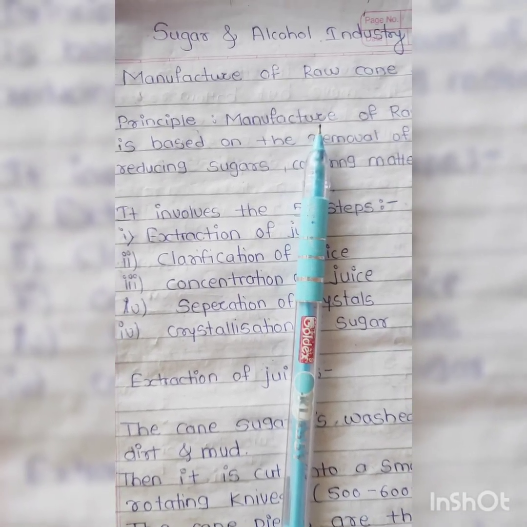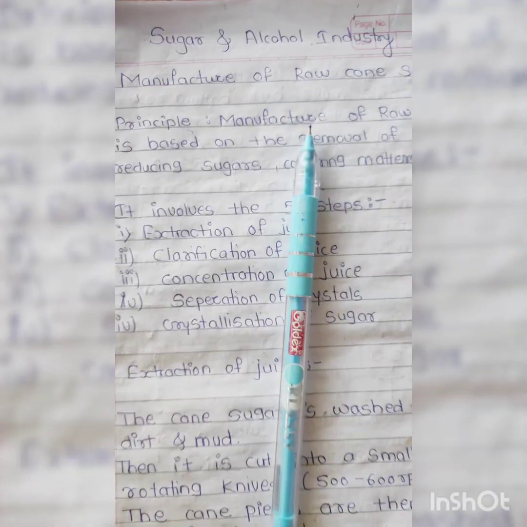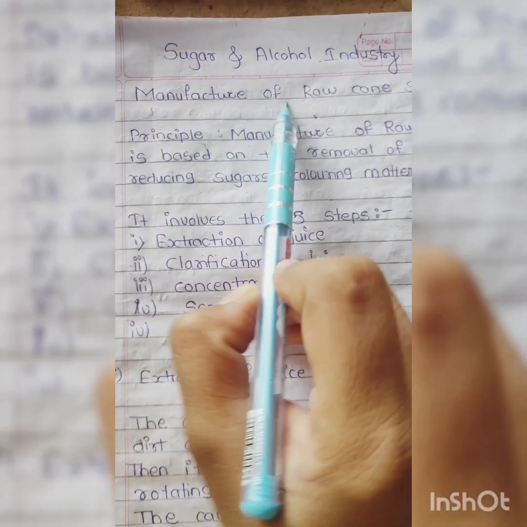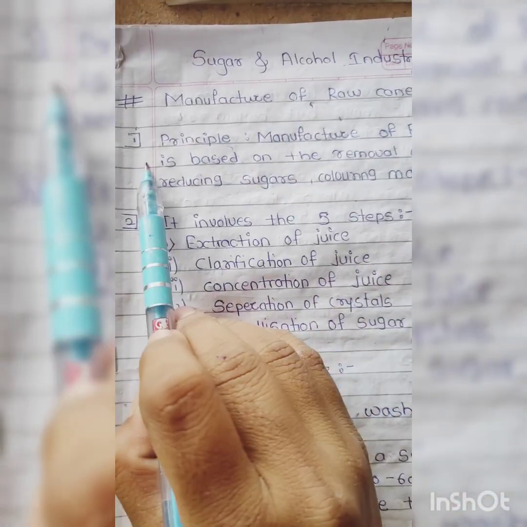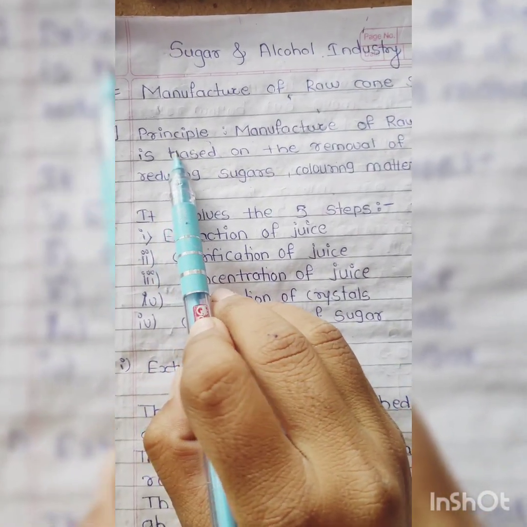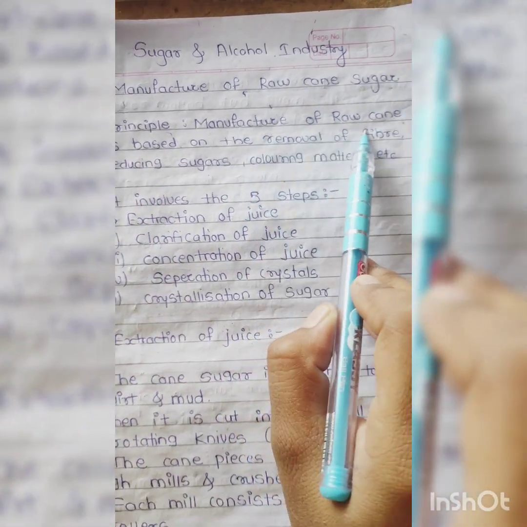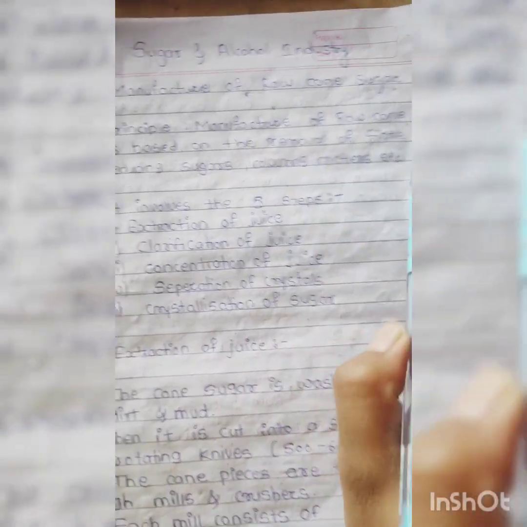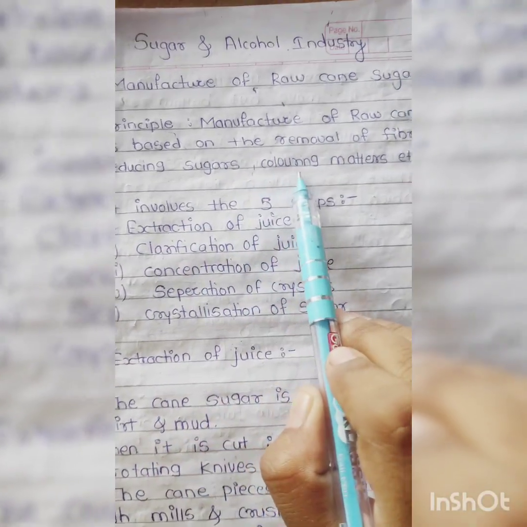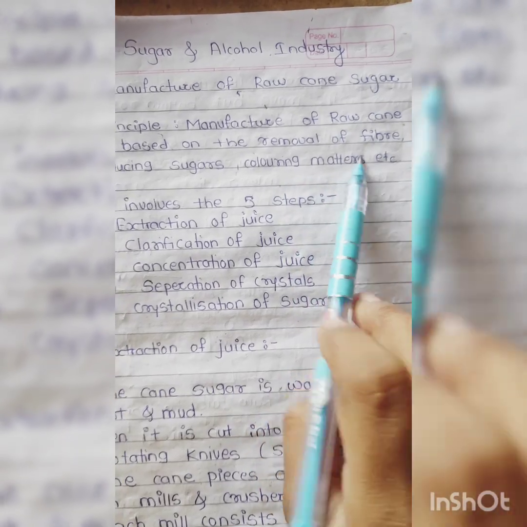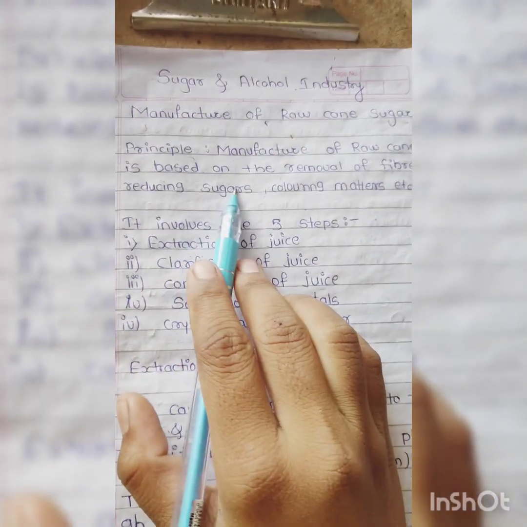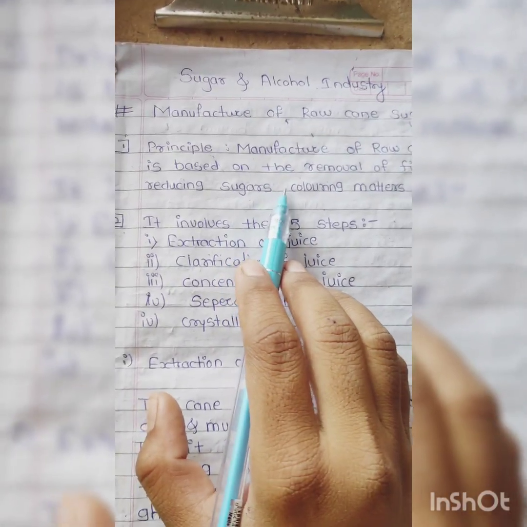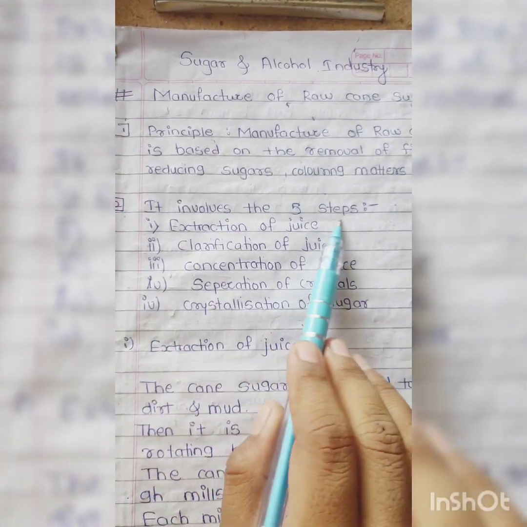We are going to study the sugar and alcohol industry. In this chapter, we first see the manufacture of raw cane sugar. The manufacture of raw cane sugar is based on the removal of fiber, non-reducing sugars, dirt, mud, coloring matter, etc. It means removing the dirt, mud, coloring matters and impurities from the sugar cane. It involves 5 steps.